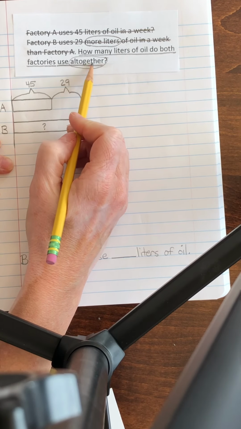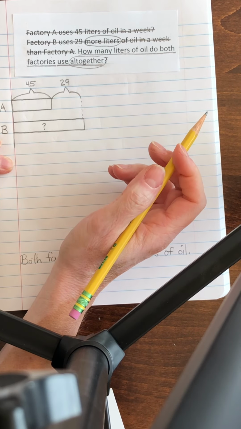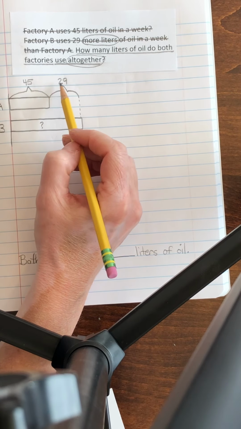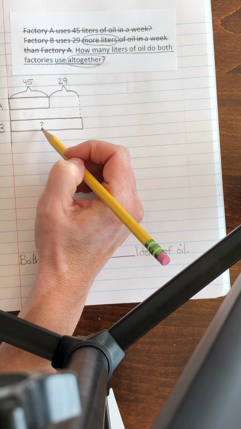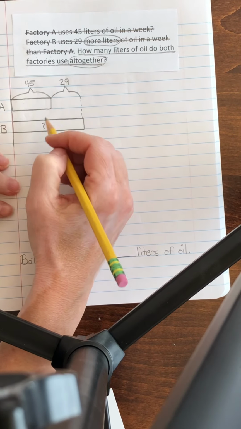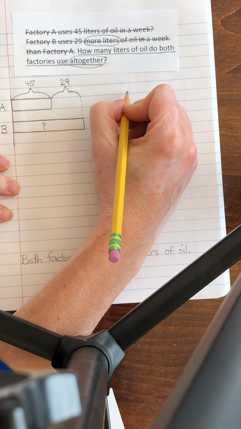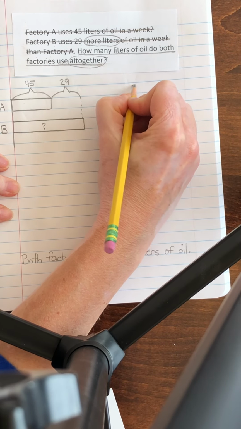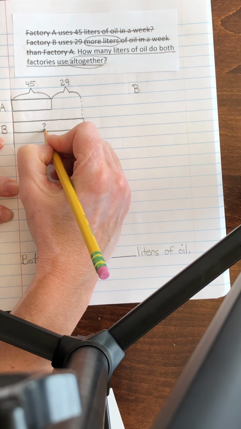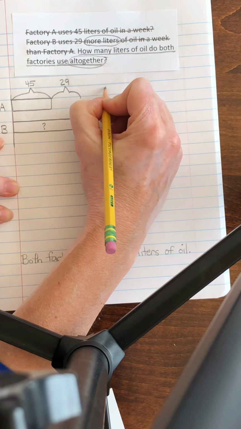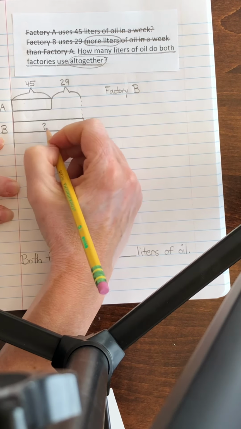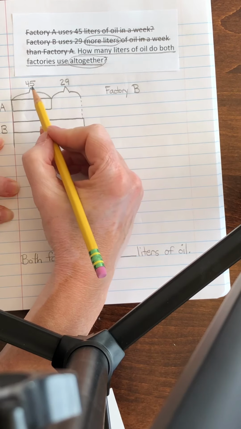Can we get to this question yet? I don't think so. Why not? Because we only have numbers here. Could we find B? So let's do that. Fine, okay, so let's find what B is. So B, I'm just gonna put B over here. That's gonna tell me that I'm looking for B. I can find B, factory B. I could even put factory B. Factory B, let's find that information, see if that helps us.